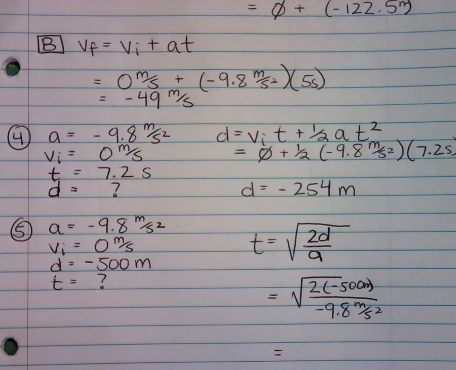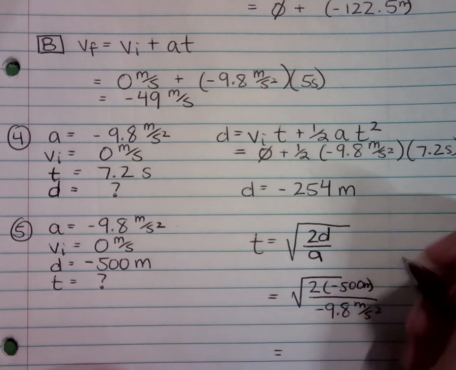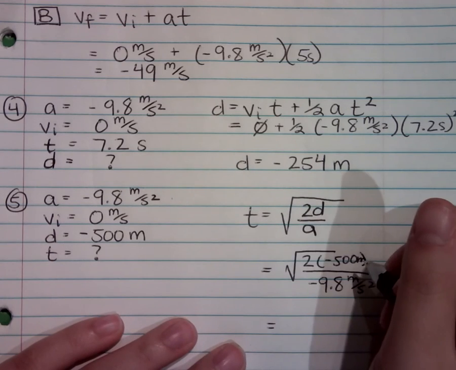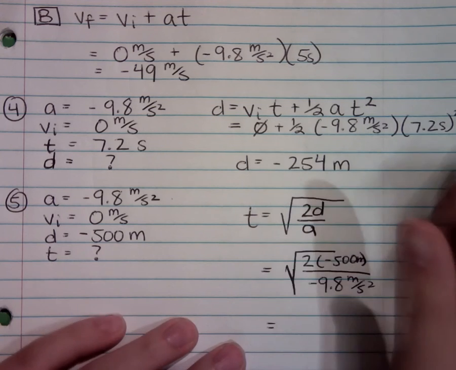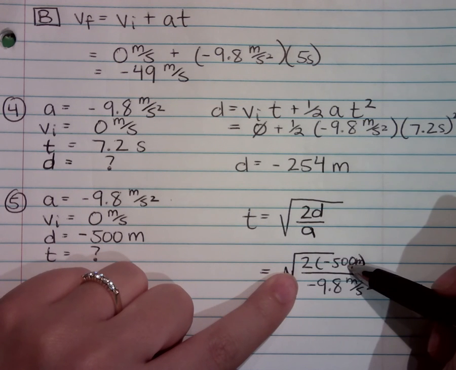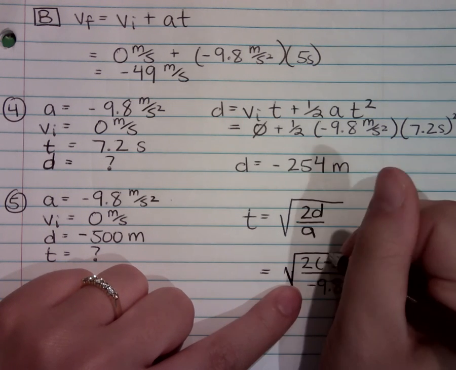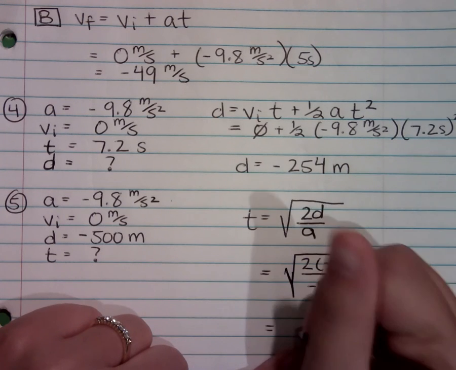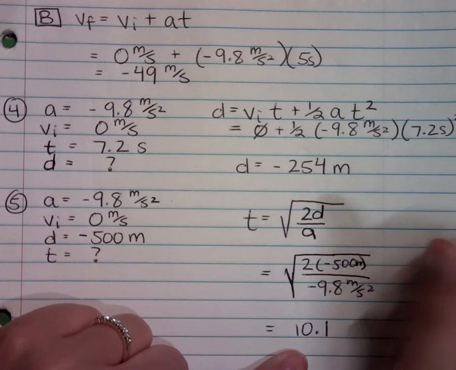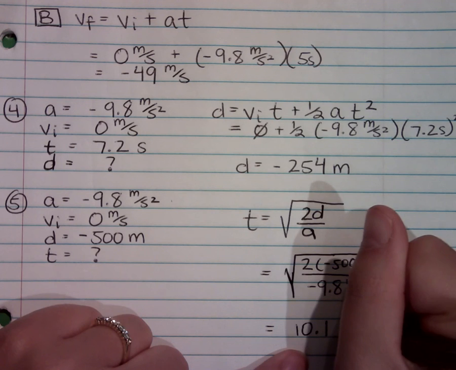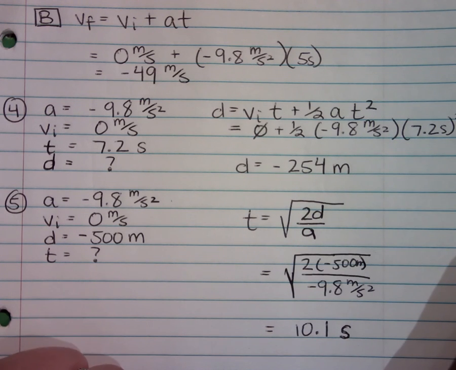I need to take the square root of that. Okay. So my answer, again, I did 2 times 500 is 1,000 divided by 9.8, and I get some number, and I take the square root of that number, and I get 10.1 seconds as my time.